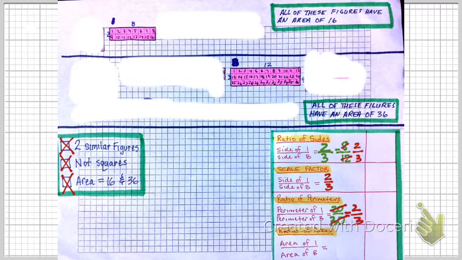Now when we look at the ratio of the areas, this was already given in the problem. So the area of number 1 is 16 and the area of letter B is 36. If we divide the top by 4, we get 4, and the bottom by 4, we get 9. So while the sides, the scale factor, and the perimeters all have a ratio of 2 to 3, the areas have a ratio of 4 to 9.